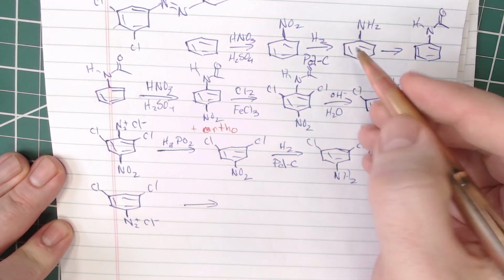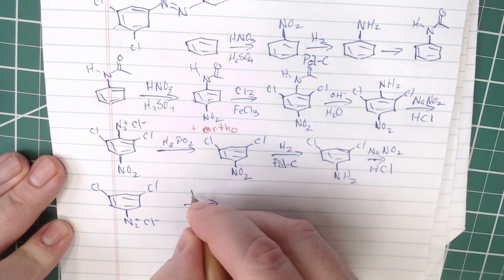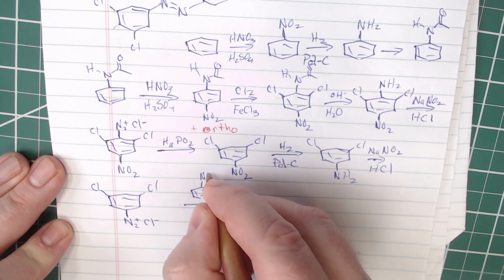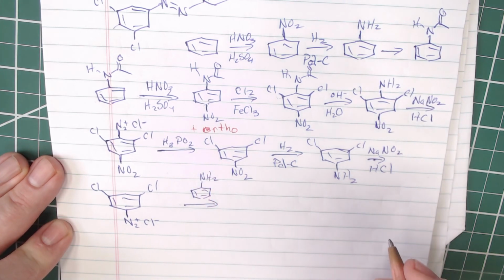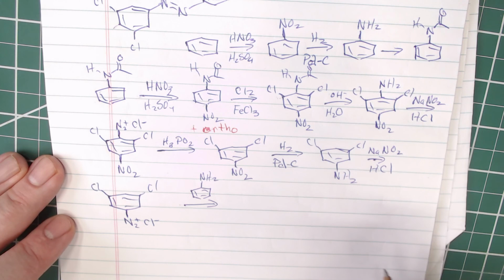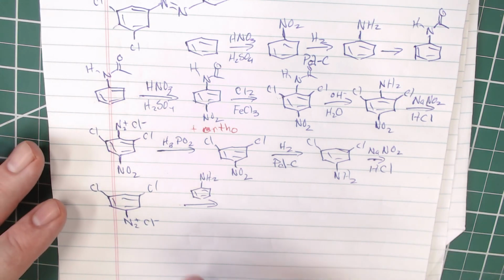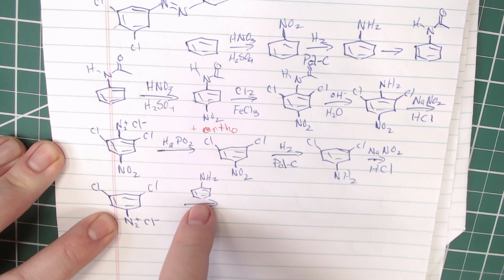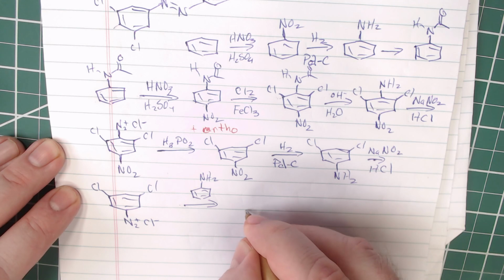We made aniline up here, so we can react that with aniline. And when we react that with aniline, we're going to get our final product. So this nitrogen is going to react with the para carbon on here, and we will get our final product.